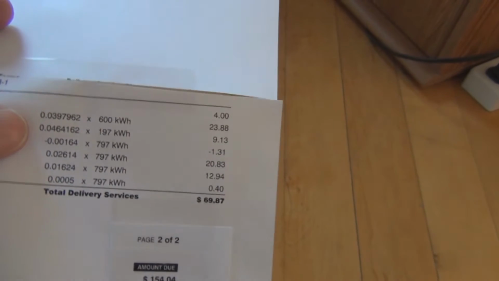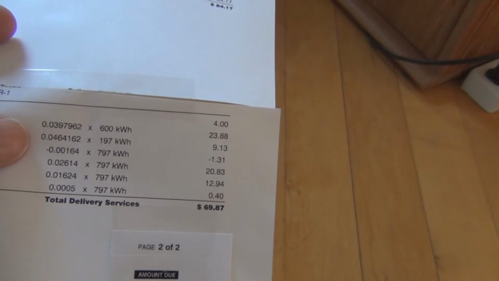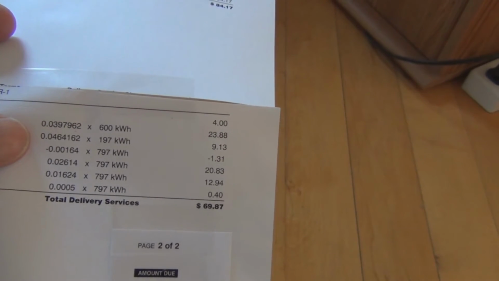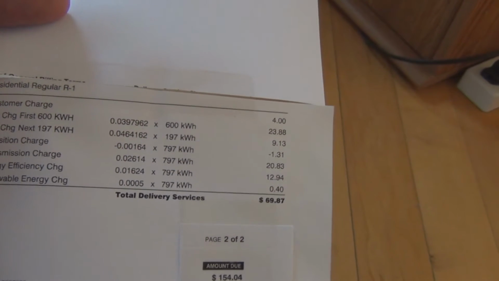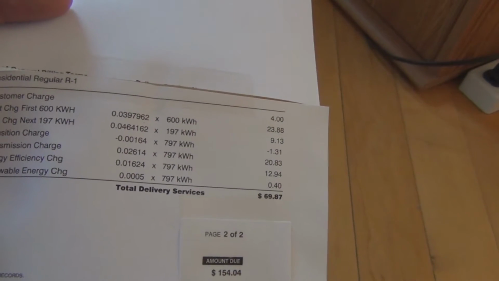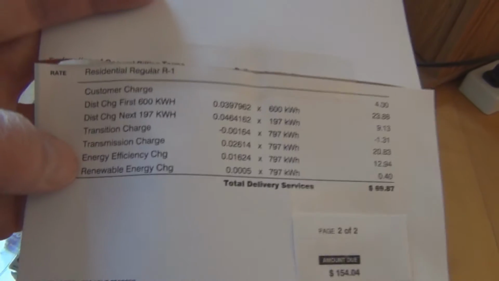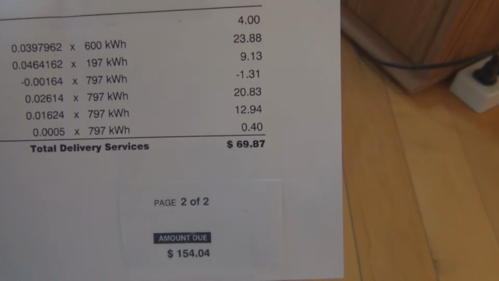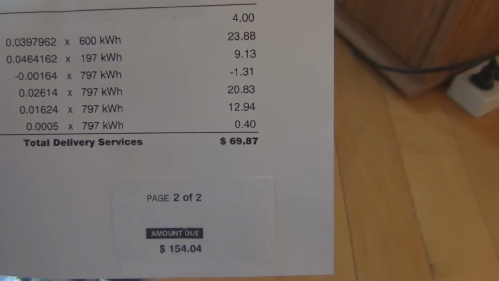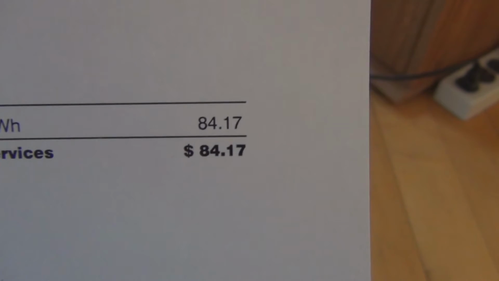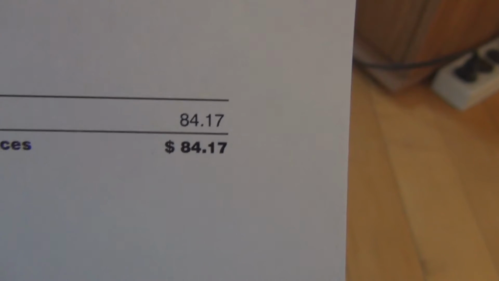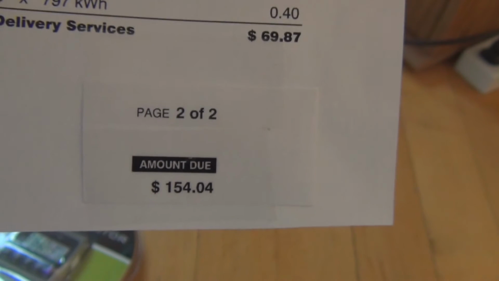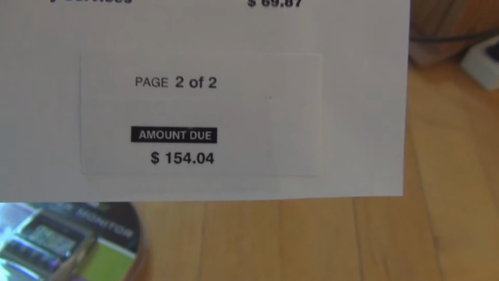So here they break down for the first 600 kilowatt hours, you have a certain rate, and then after that, there's another rate per 197 kilowatt hours, and then you have transition charges, transmission charges, energy efficiency charge, and a renewable energy charge. And you can see the cost there, $69.87, and the electricity I was actually charged for was $84.17, for a total of $154.04.